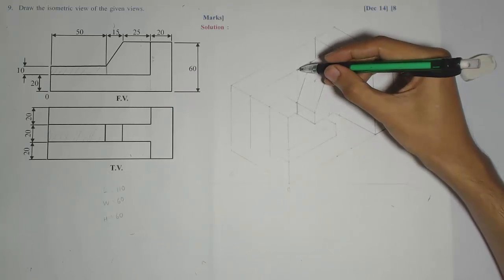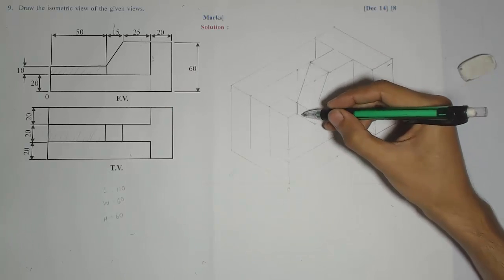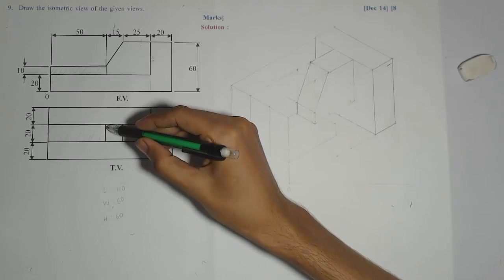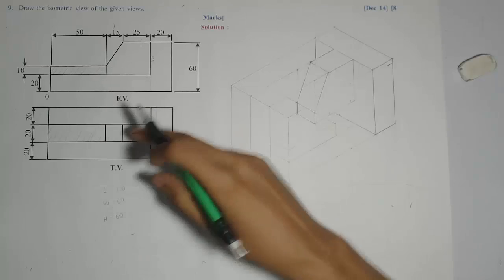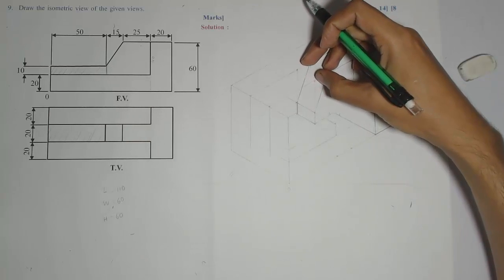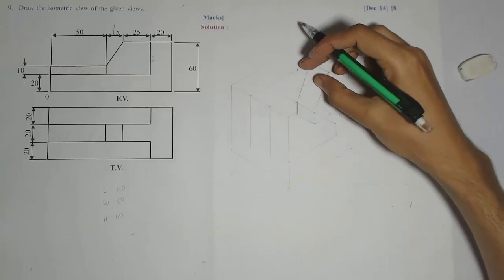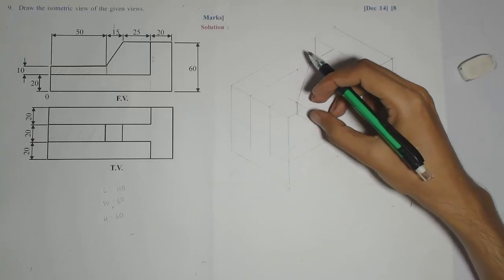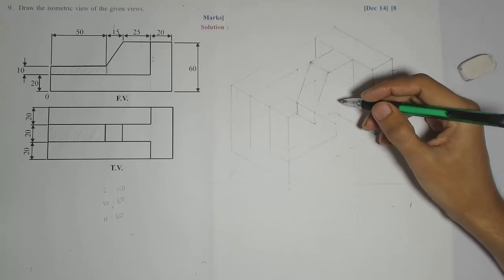So obviously the projectors from these corners coincide with this, because if you see here, this line is common for the previously drawn part in top view, and now this part is in continuation with this. So we'll get the same projectors, that means same lines for those projectors.